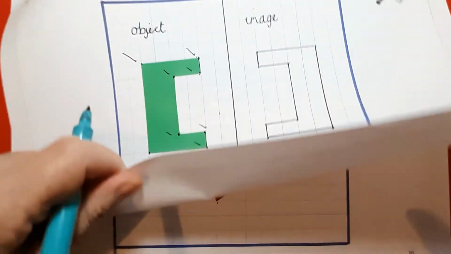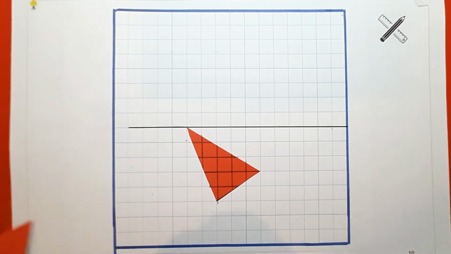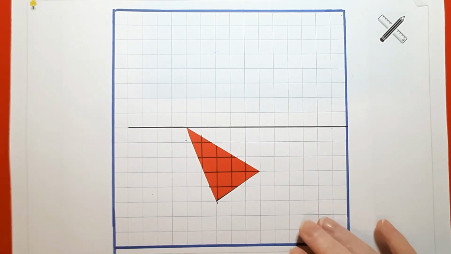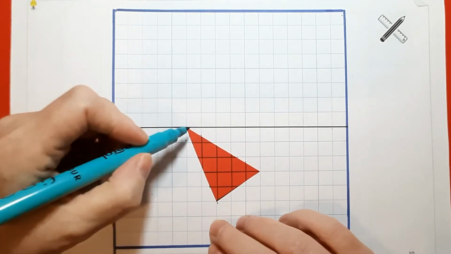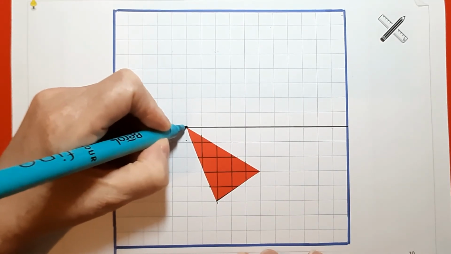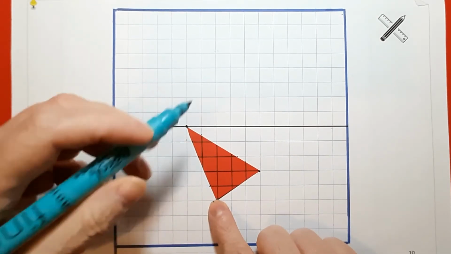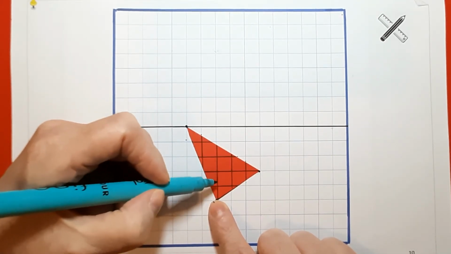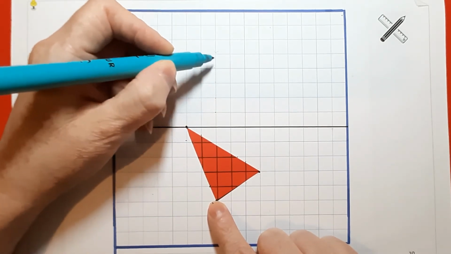Let's just have a look at one more. So this time we've got another triangle, and we are going to use exactly the same process. So this vertex is touching the mirror line, so it's going to be touching the mirror line. Okay, so this vertex here is 1, 2, 3, 4, 5 away, so it's also going to be 5 away.